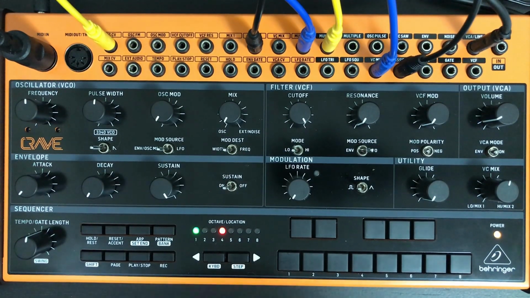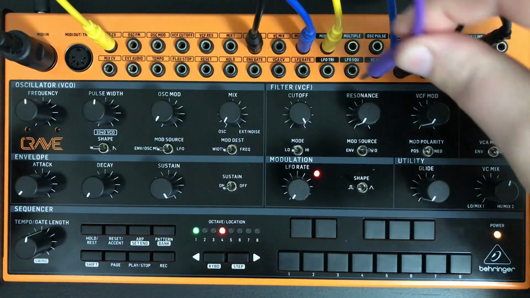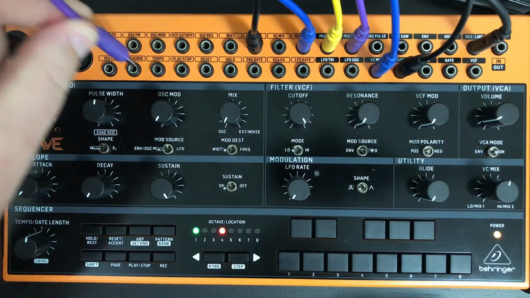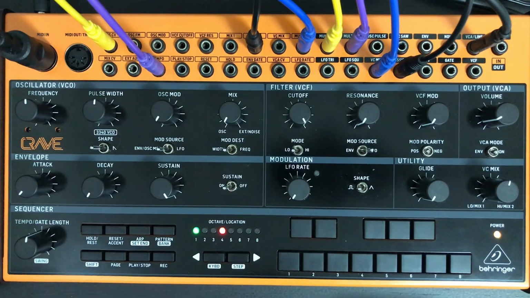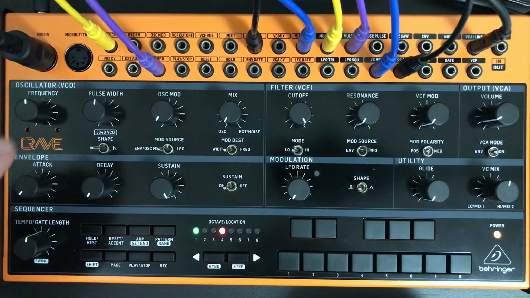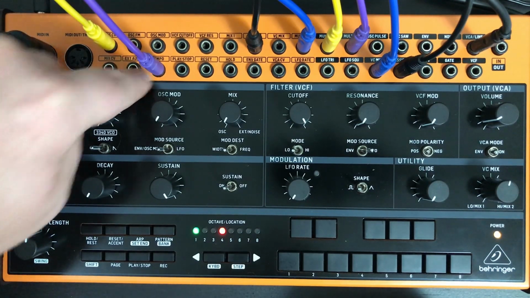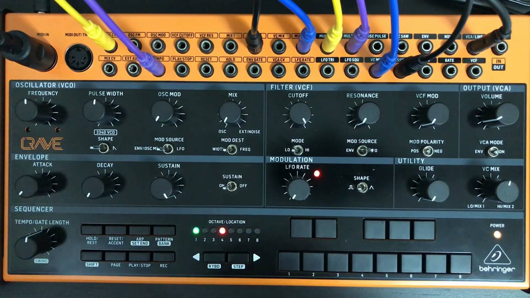And I'm going to send the other output of the multiple, the other copy of my randomness, to tempo. And again, if you have not enabled through the Behringer synth tool on your computer your tempo to take CV as its input, you'll need to do that before this works.